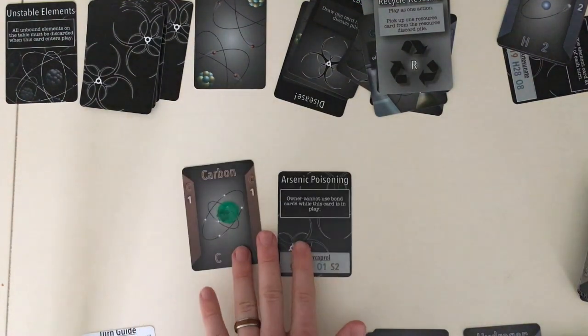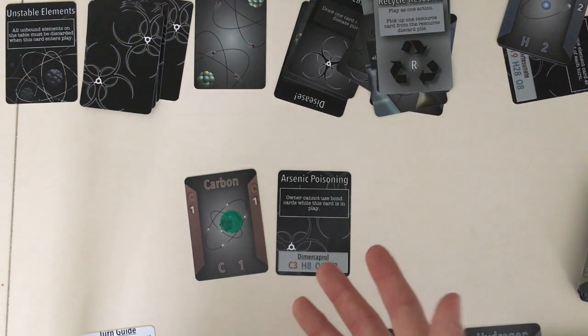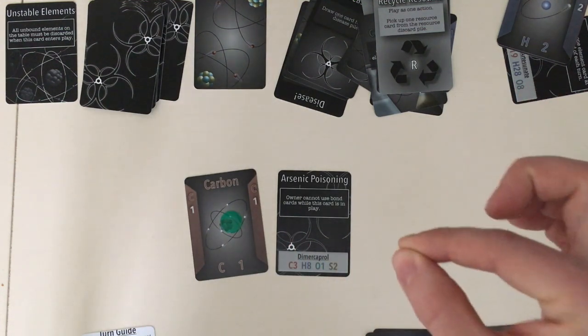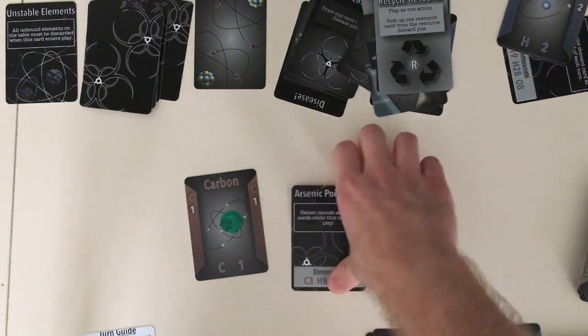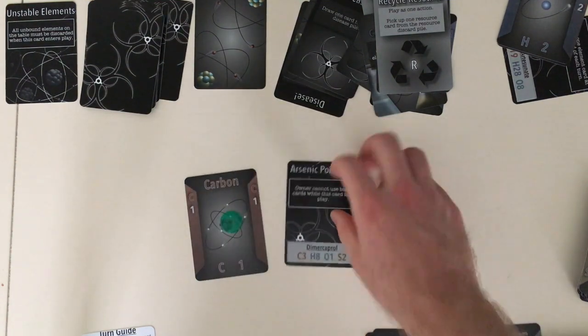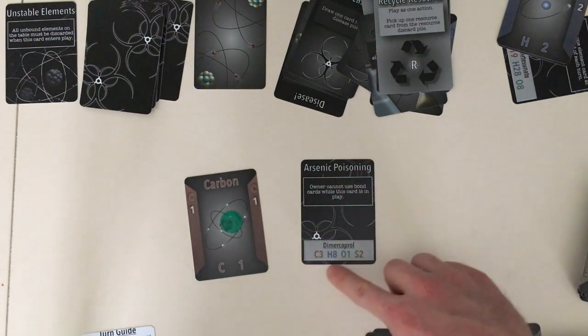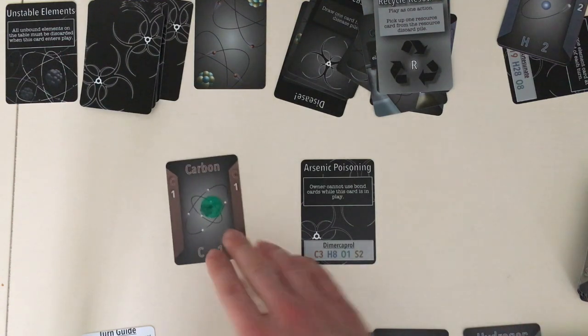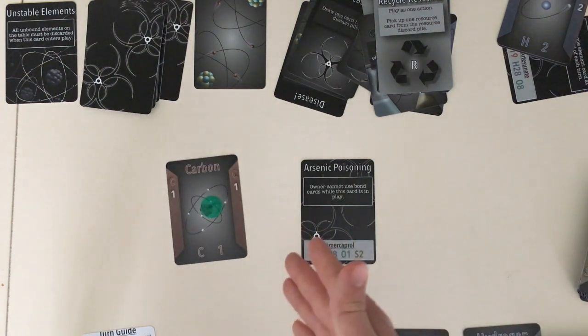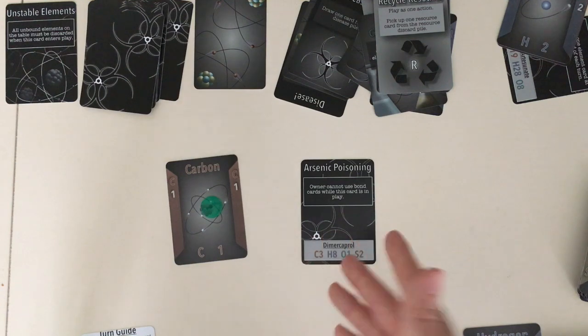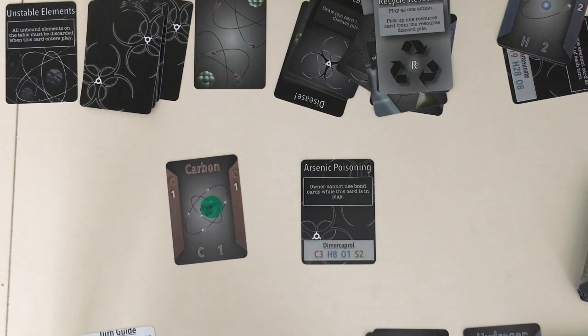Now because that's a single element, I can't bond that to anything. It has to be with something else to bring it together. You can't bond it to the disease card. This is basically just a placeholder to show you what's going on. So I cannot put anything else on there and I cannot bond it. So it would be up to the next player to hopefully have something that they could bond to.